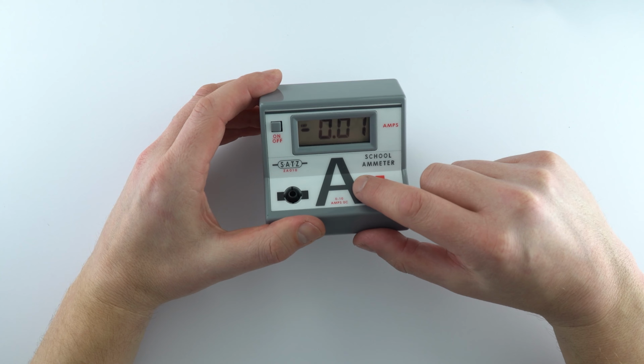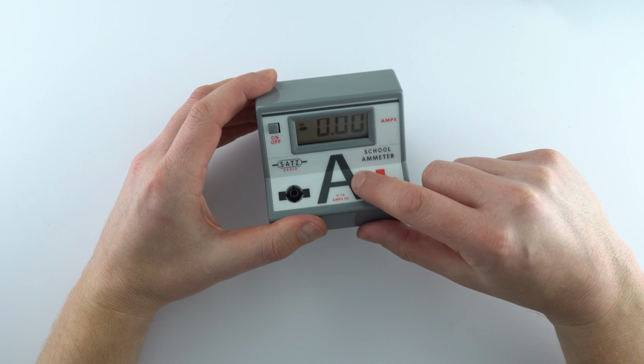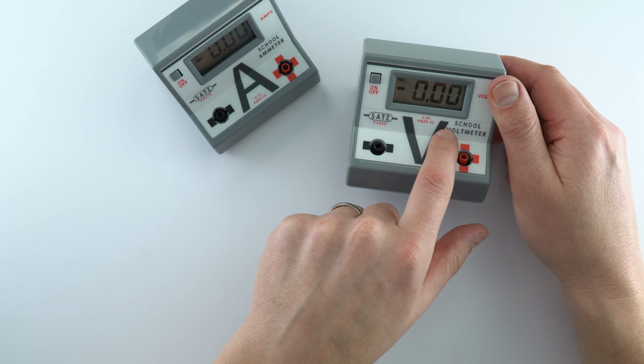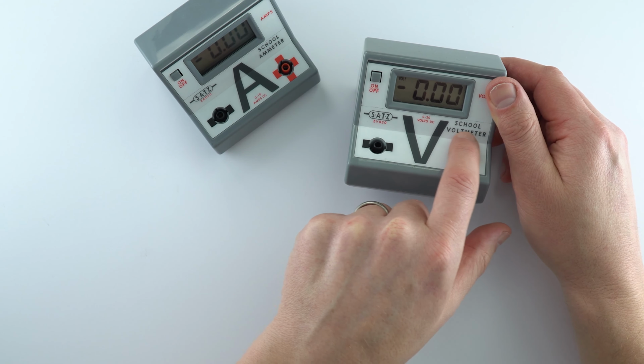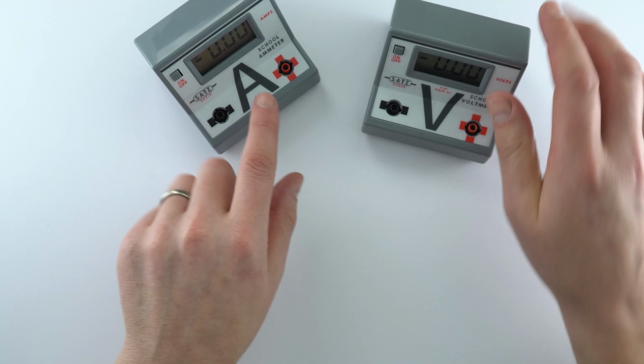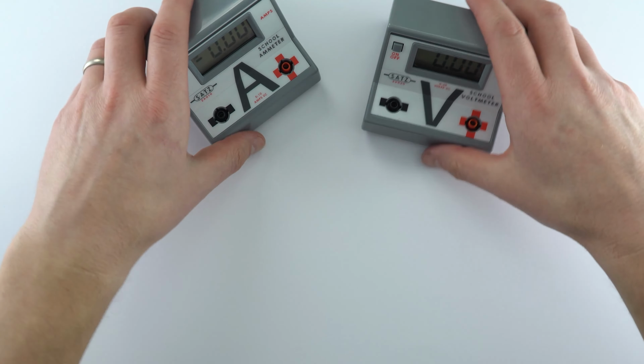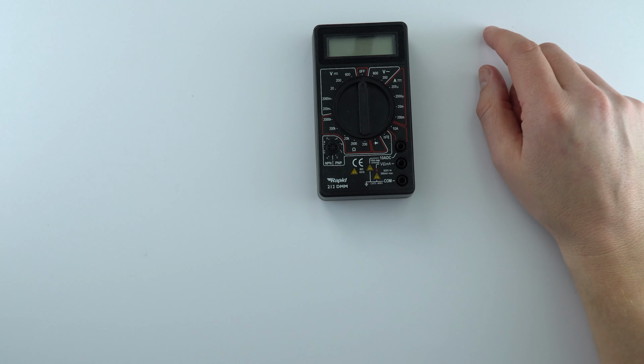So this is an ammeter and it's used to measure the current in amps in a circuit, and this one here is a voltmeter that measures the potential difference in volts. Now the word meter just means it's measuring something, but both of these can only measure one thing over a limited range of values. And sometimes it's more useful to have a multimeter which can measure different things.